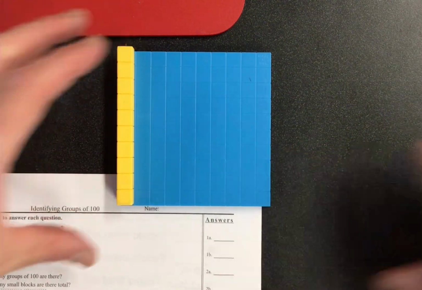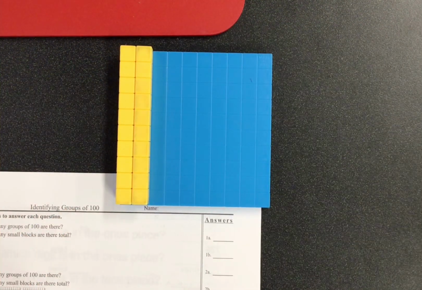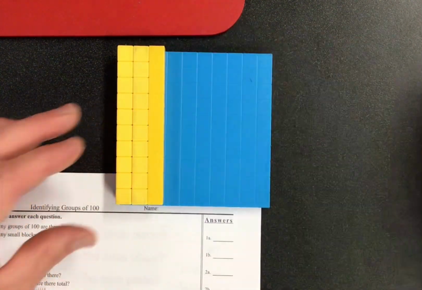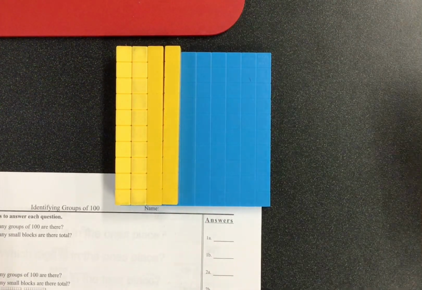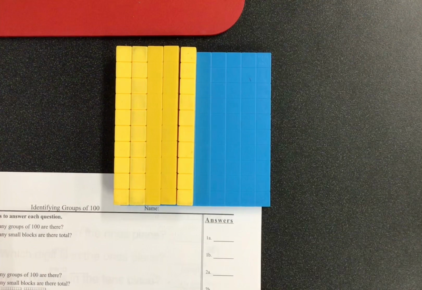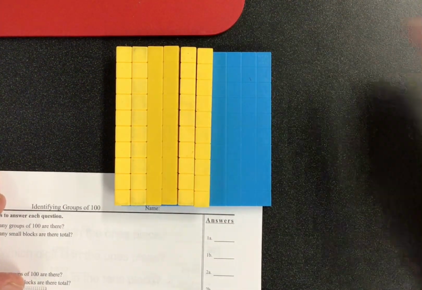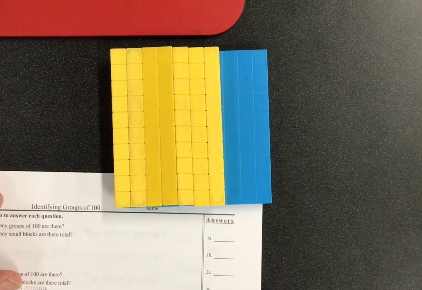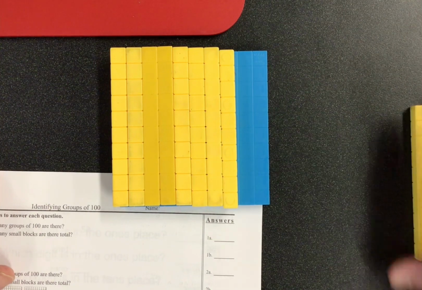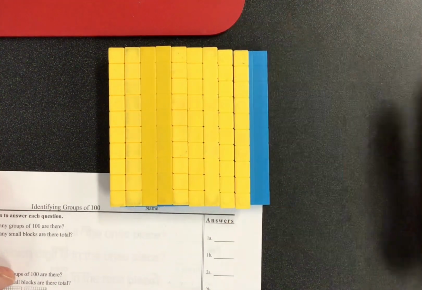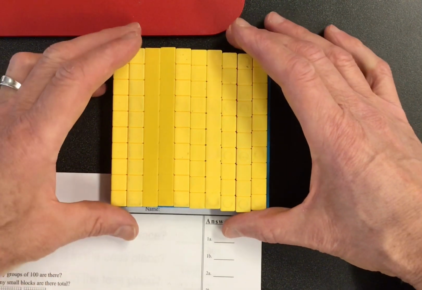There's 10, 20, 30, 40, 50, 60, 70, 80, 90, 100. So there's 100 blocks.